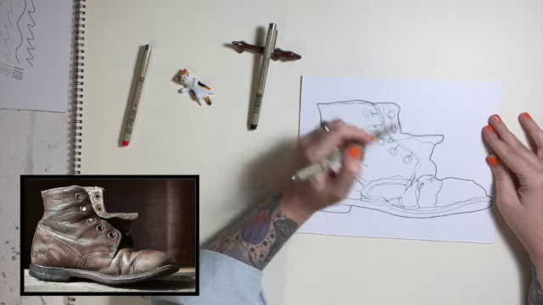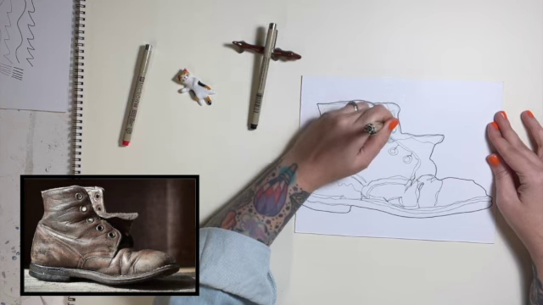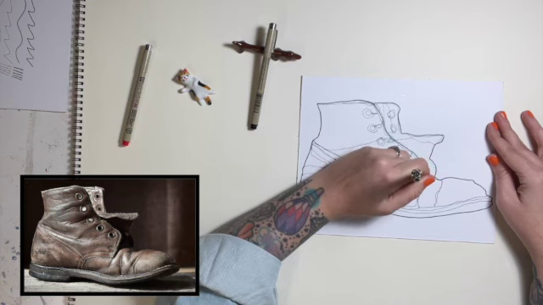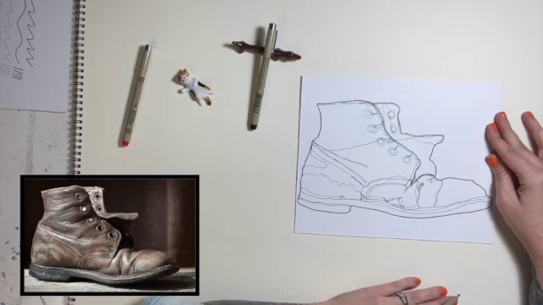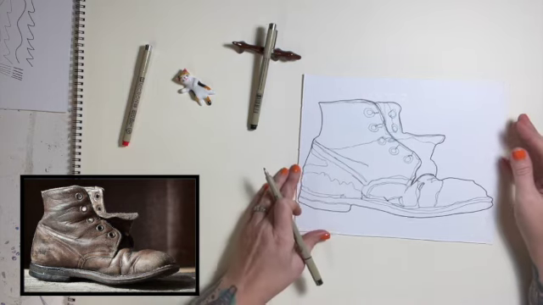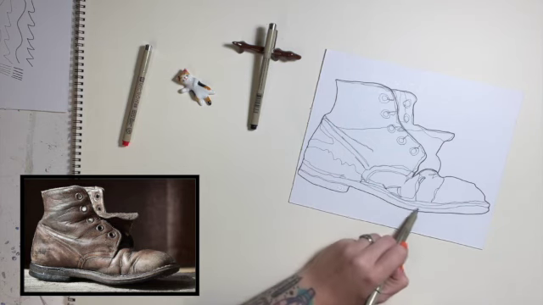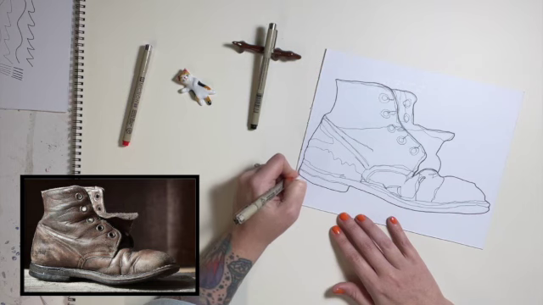So here I'm going to go down the original contour line that broke up that space, and I'm just going to widen that line to create a little more sense of space within that form, so that when you're looking at that boot, you can say, yes, that part of the boot is closest to me.